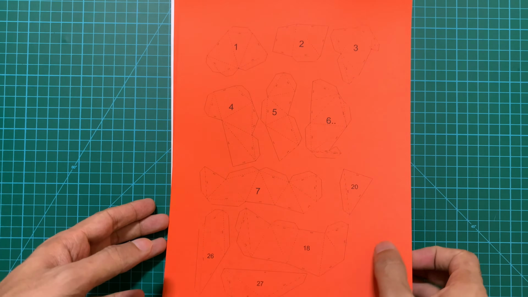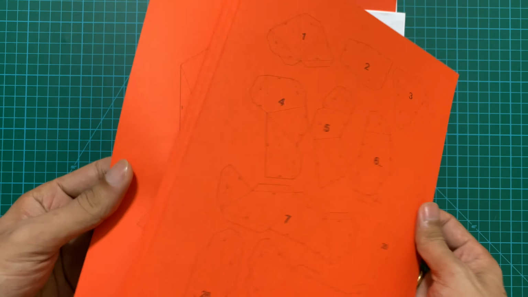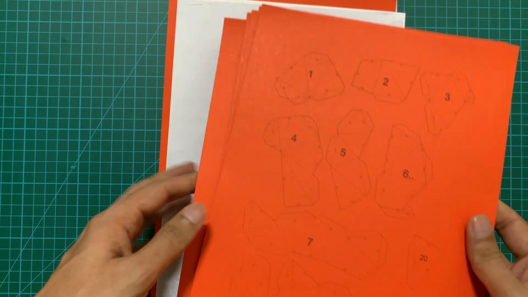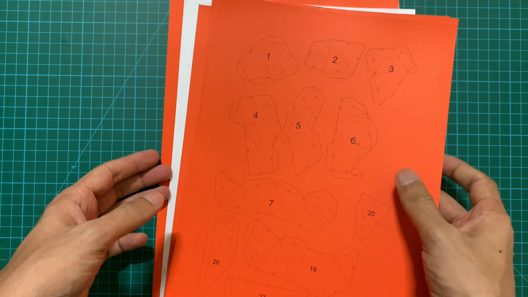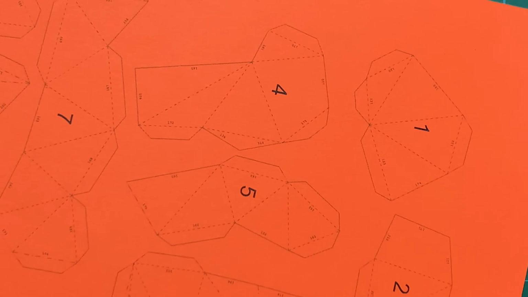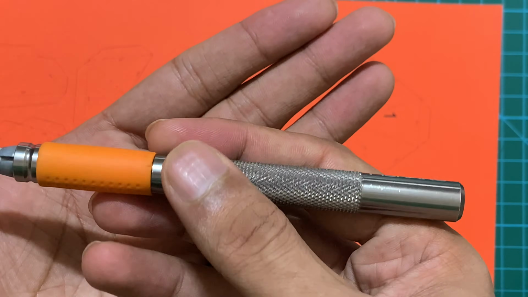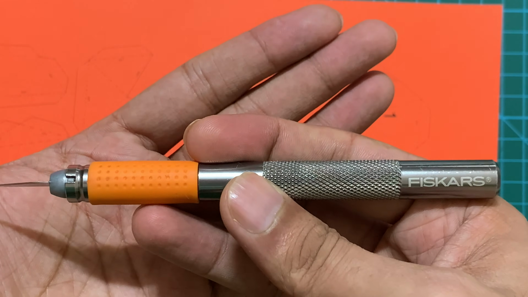Now that we are done with the creation of the 2D template, I have taken the printout directly on the colored paper. The paper thickness that I am using for this model is 270 GSM. Now we'll follow the steps of any low poly paper craft creation. The first step is cutting out the pieces. For cutting out, I am using this sharp blade from Fiskars.